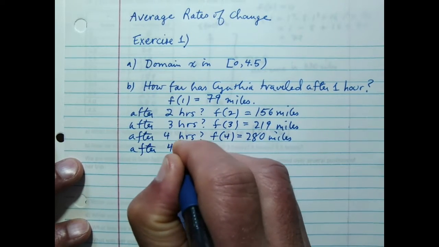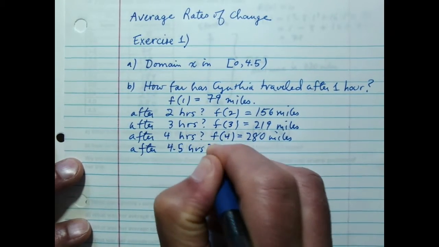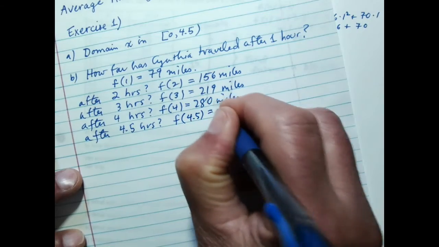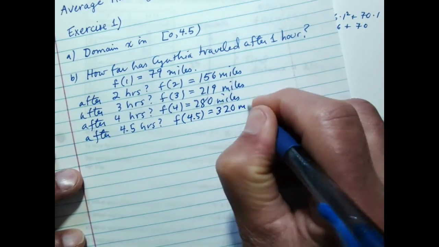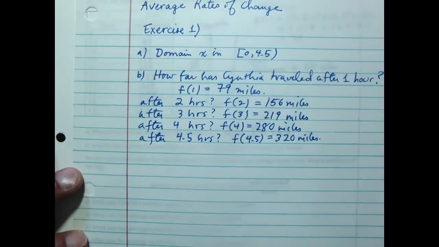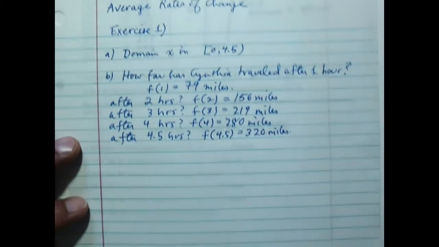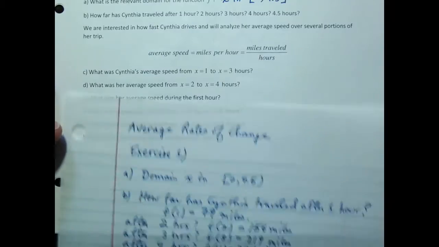And after 4.5 hours, she's gone 320 miles. Okay, so just copying down some information, making sure we see what that table of values actually represents here. Sorry, I'm jumping around on a page here.